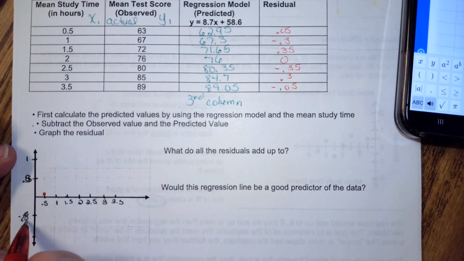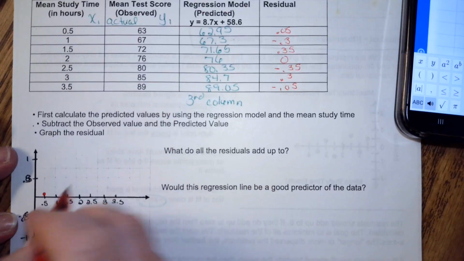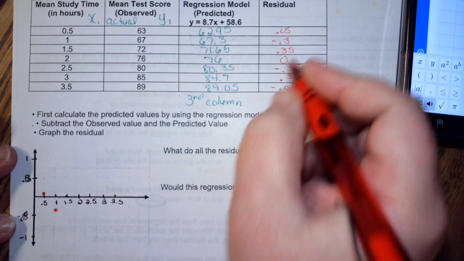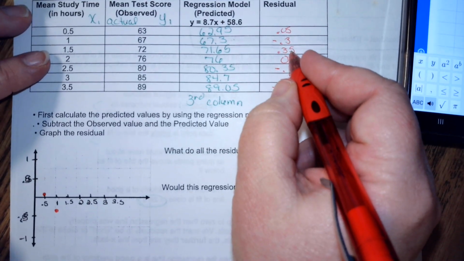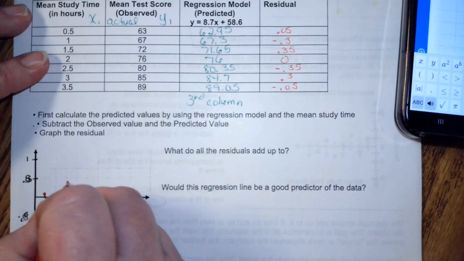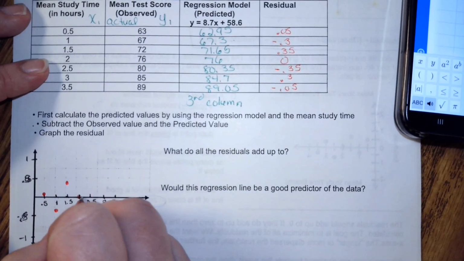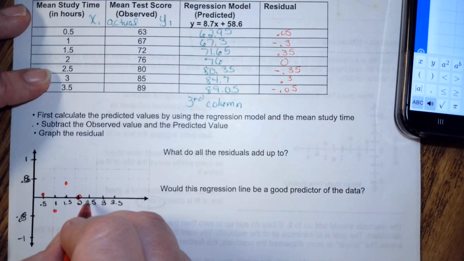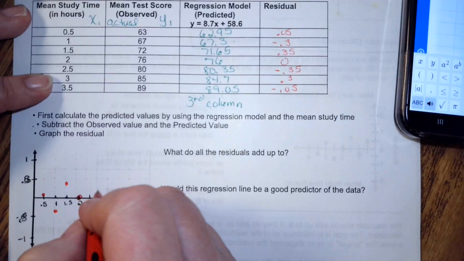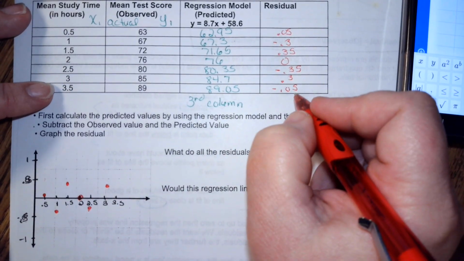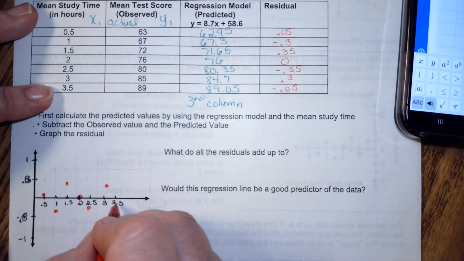So 0.5 and negative 0.5. At 1 it's a negative 0.3, so it's going to be right about here. At 1.5, it's positive 0.35. At 2, it's exactly 0. At 2.5, it's negative 0.35. At 3, it's 0.3. And at 3.5, it's negative 0.05.